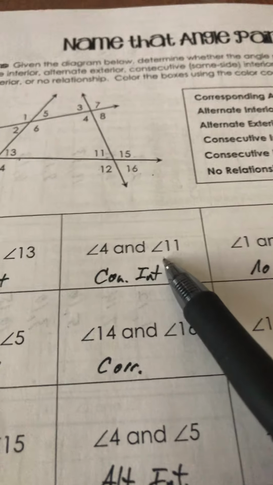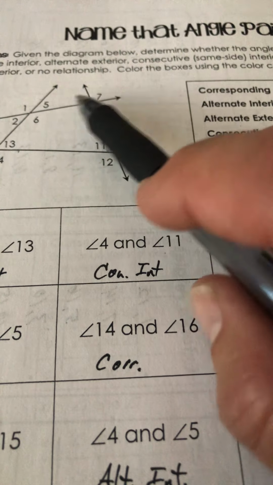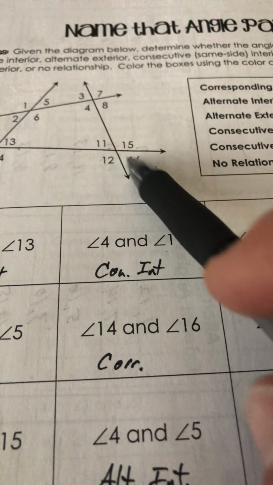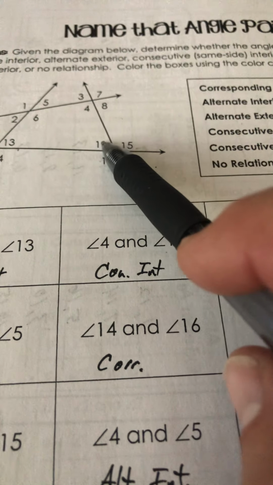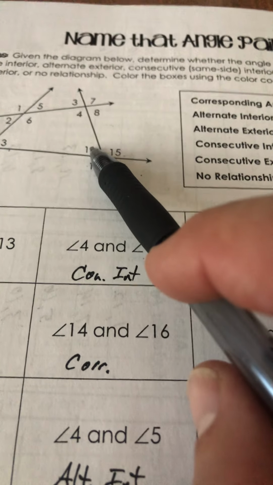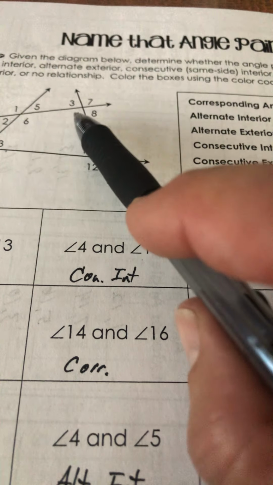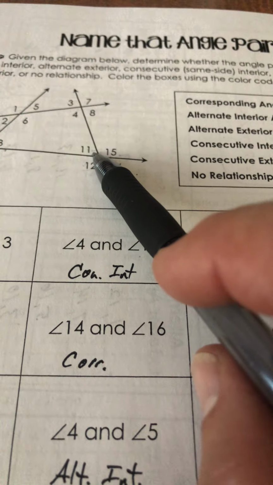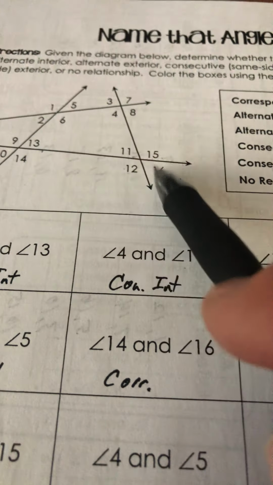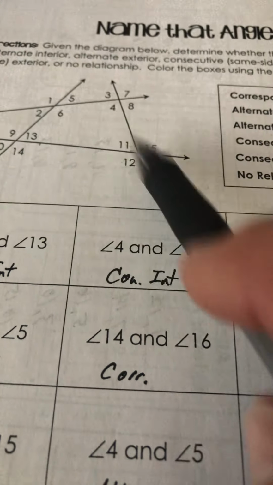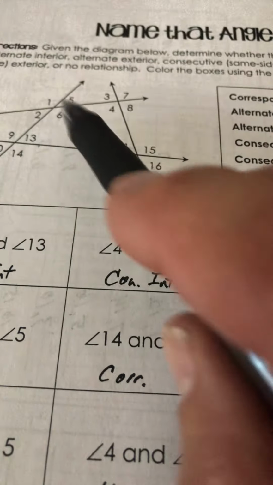4 and 11. Obviously, we're looking at these two lines and this as the transversal. So 4 and 11 are going to be the consecutive interior. Consecutive means running right in line with each other, and they're on the inside. Number 1 and 16, there's nothing that ties these two together. No matter how I look at it, they're not tied together. So there's nothing there, no.